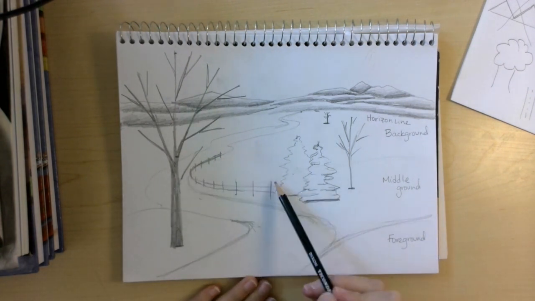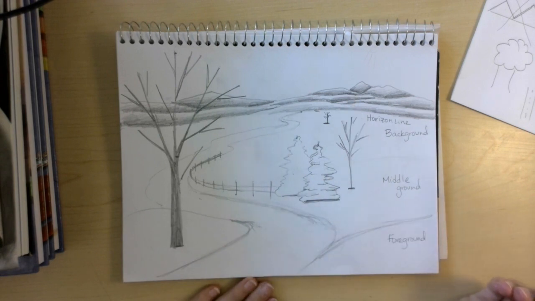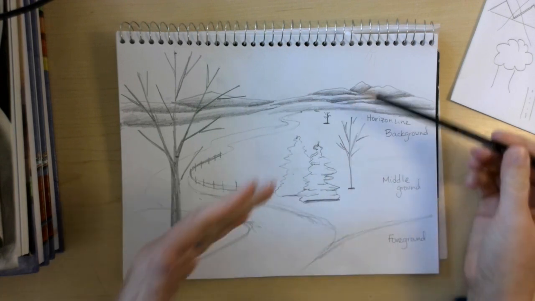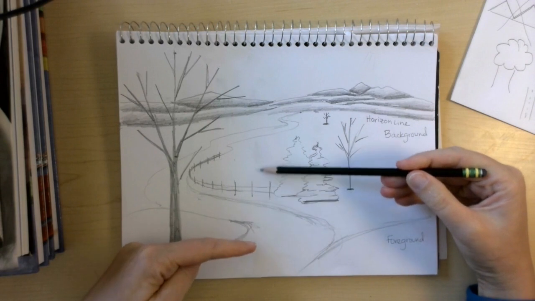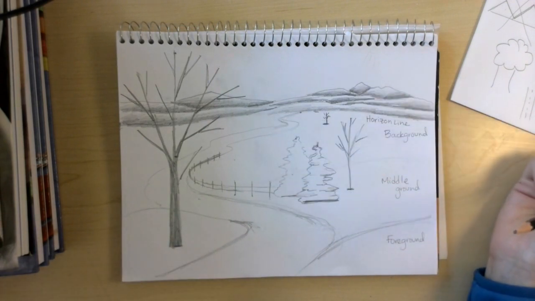And this gives the illusion of depth, right? It makes it seem like, even though this is just a piece of paper, we're looking into something that's far away.